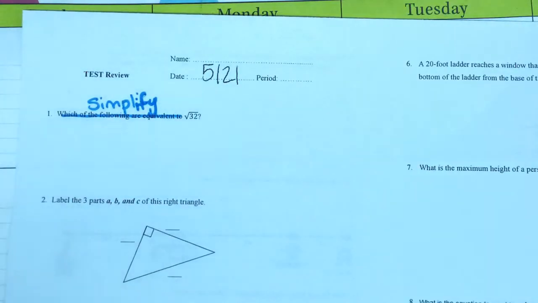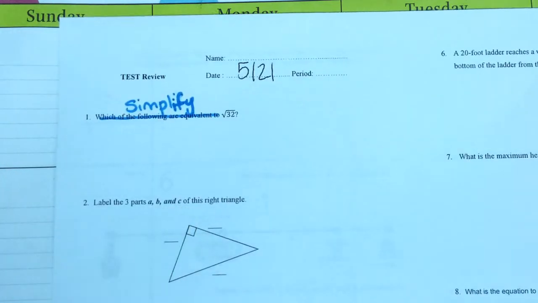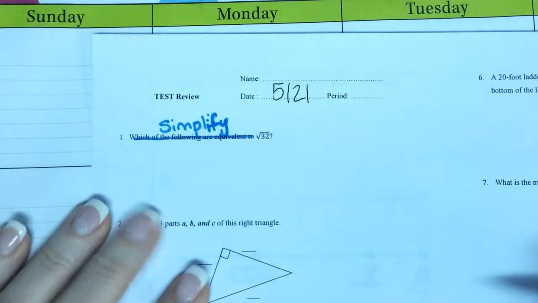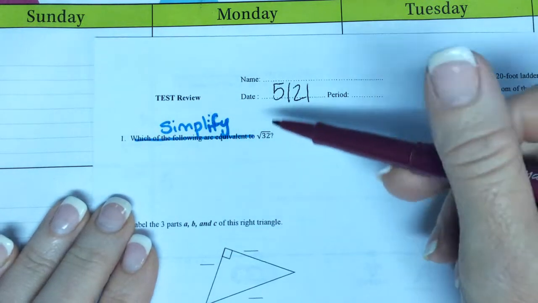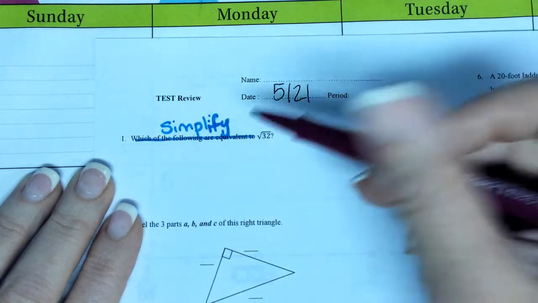Okay, so this is our post-EOC test review, or the geometry test review. So for the first one, number one, it was asking for you to find the one that was equivalent to the square root of 32, but obviously there are not any answer options, so we're just going to simplify the square root of 32.